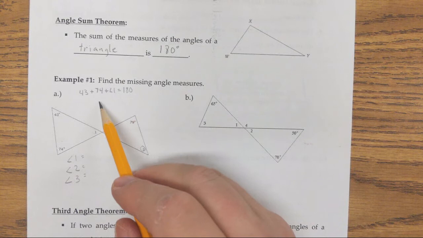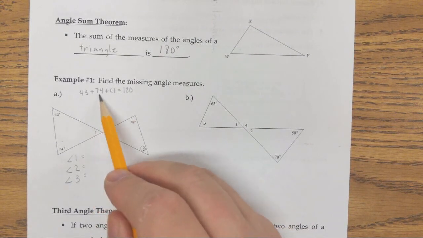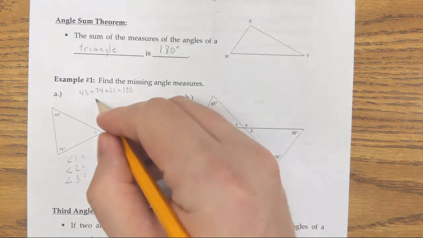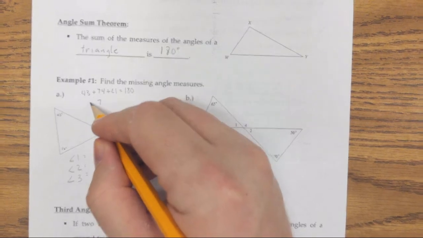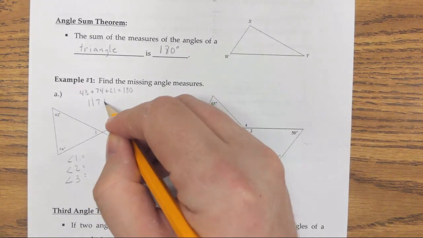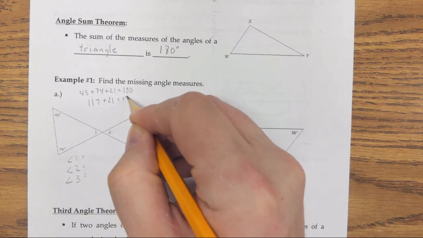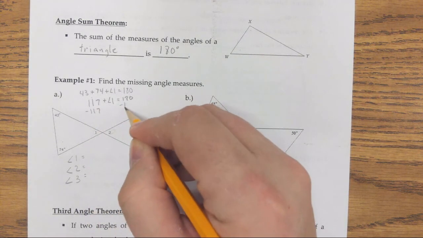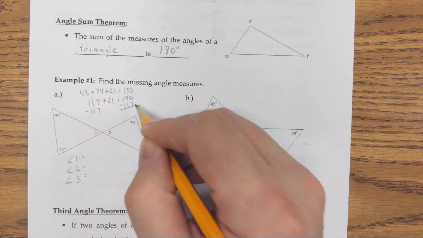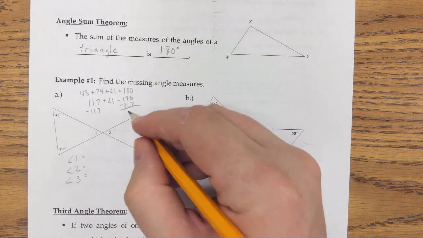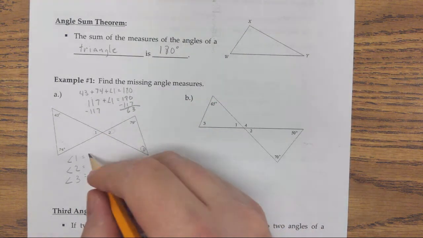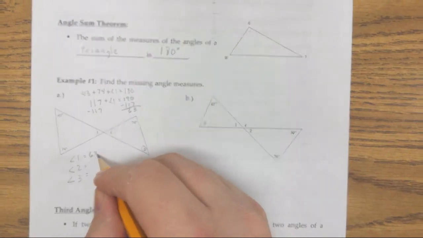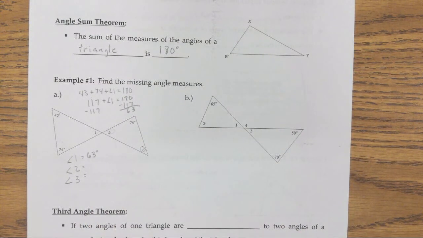If I add these two together, you get 117 plus angle 1 equals 180. Then I'm going to subtract 117, which gives me 63. That means angle 1 is 63 degrees.